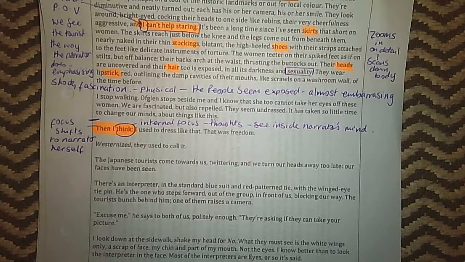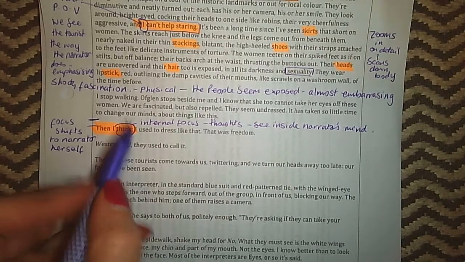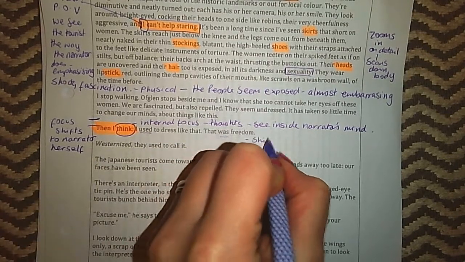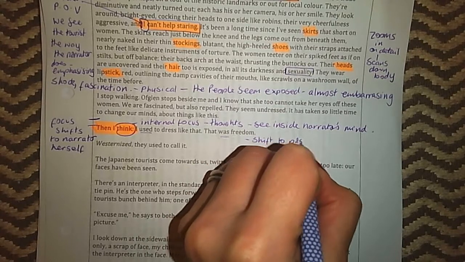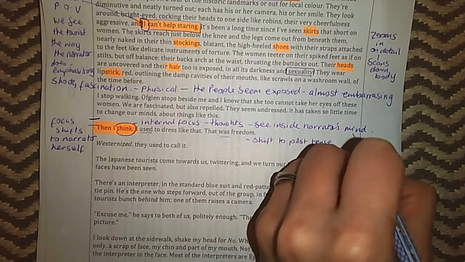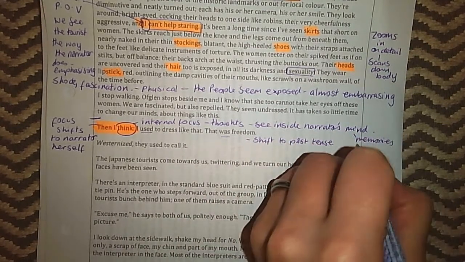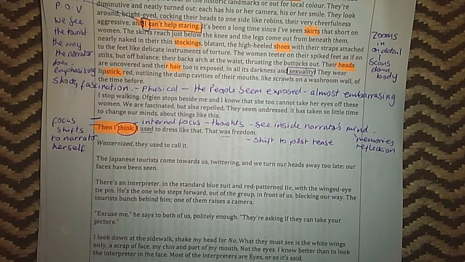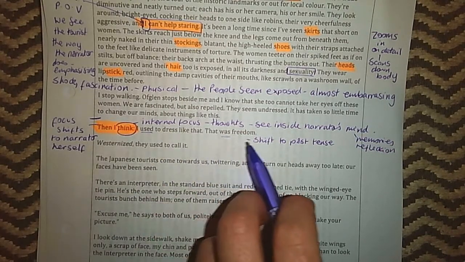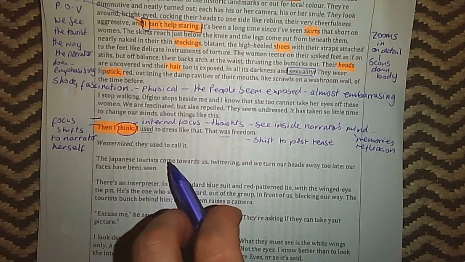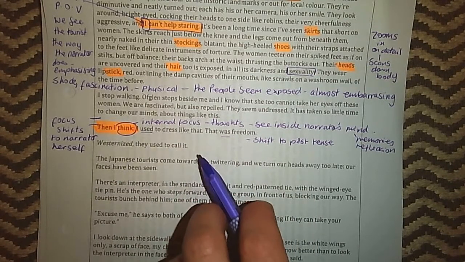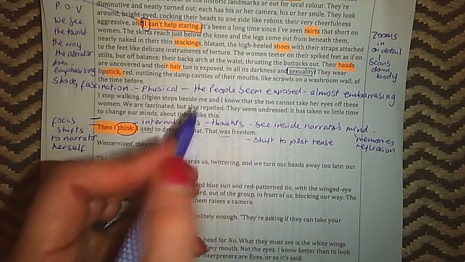What's also interesting here from a structural point of view, we're not talking about the language, but we're using these words to notice that there's been also a shift to the past tense. So when we see inside the narrator's mind, we're getting really her memories and her reflection. But she says, "then I think, I used to dress like that. That was freedom. Westernized, they used to call it." And there's almost a suggestion here that she used to be like this, but things have changed.